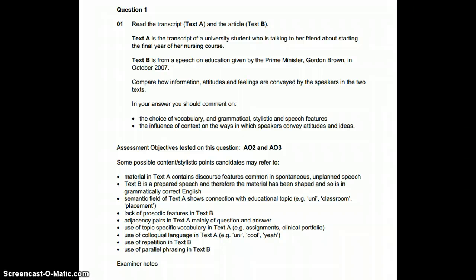So for the first one, you're likely to look at dialect, any fillers, things that are non-fluency features in spontaneous speech. In Text B, you're more likely to look at the fact that it's shaped and organised, so the paragraphing, for example, to take the audience through the speech naturally. The semantic field of Text A shows a connection with an educational topic, and you could probably compare this with Text B.